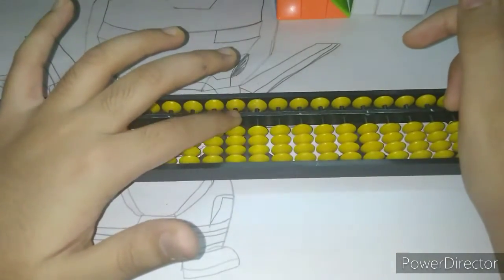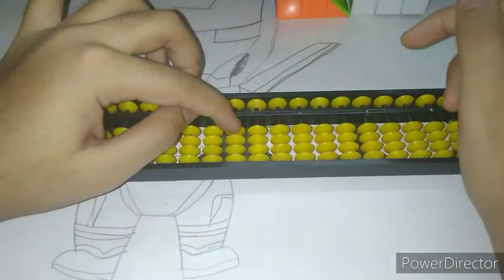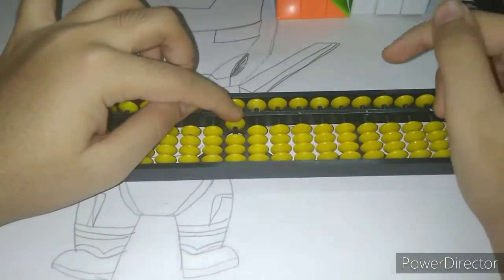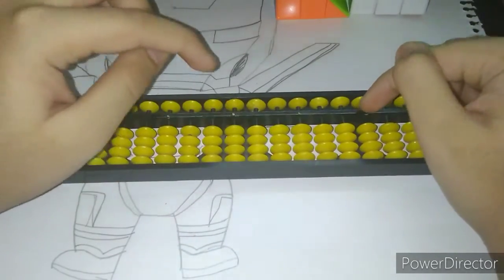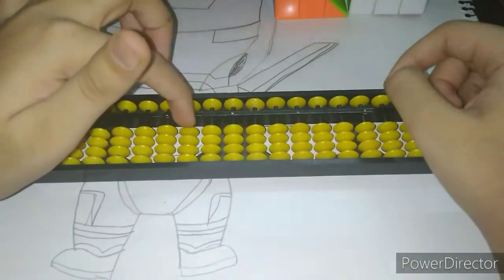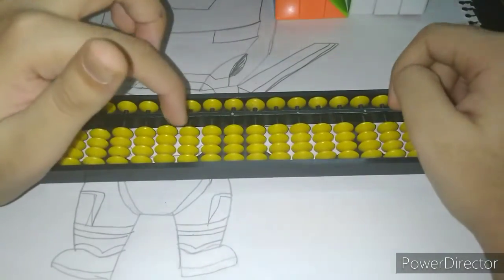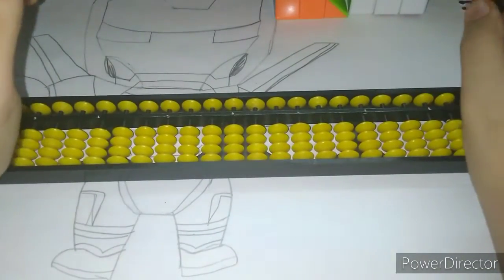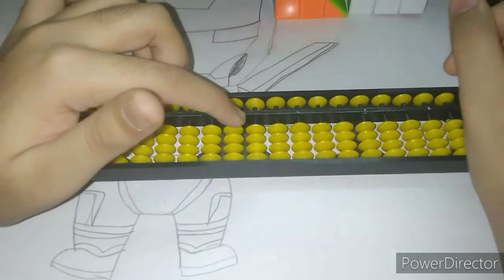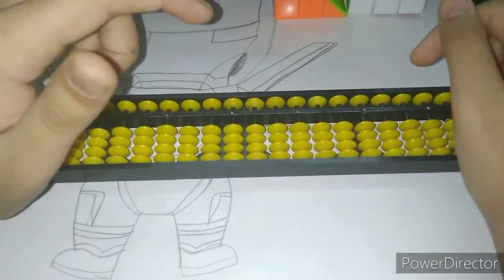First of all, you need to touch the beads to the counting bar. If you are not aware of the basic terms like counting bar, heaven beads and earth beads, I recommend you watch my previously uploaded video about the basics of the abacus.